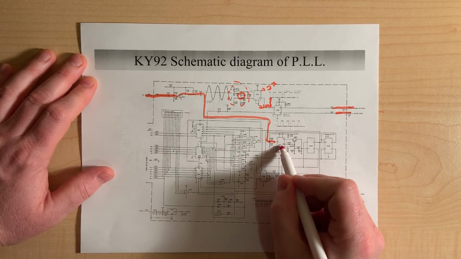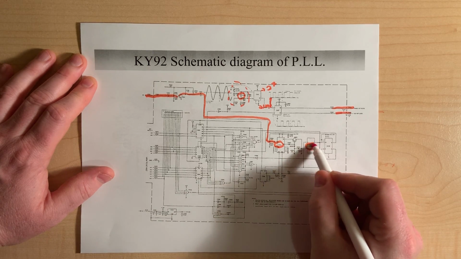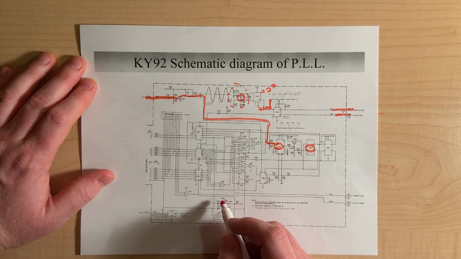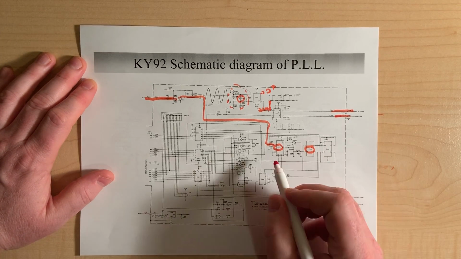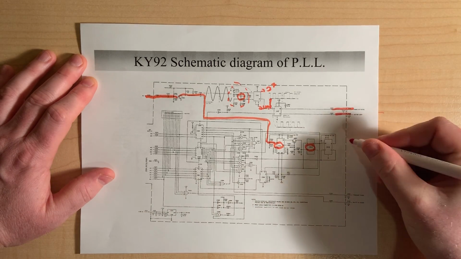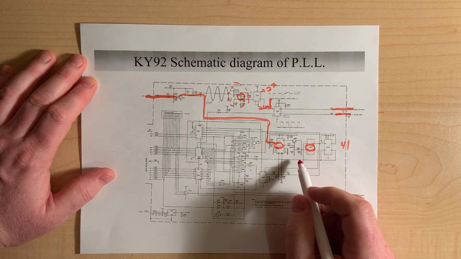Now, this portion of the circuit, I310 and I311, is our first prescaler. This is a modulus prescaler. There are two stages to it, and it's a divide by 41. So right away we get a divide by 41.